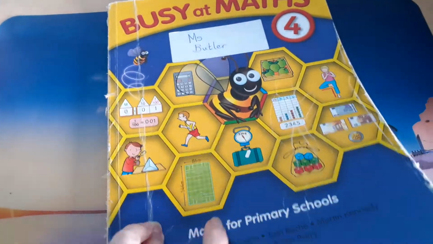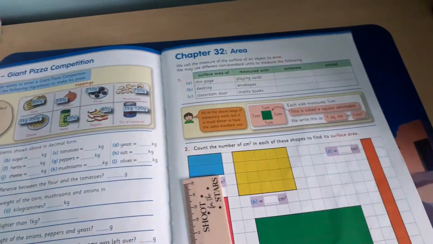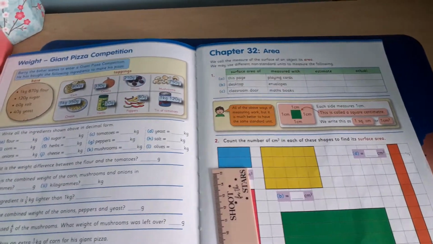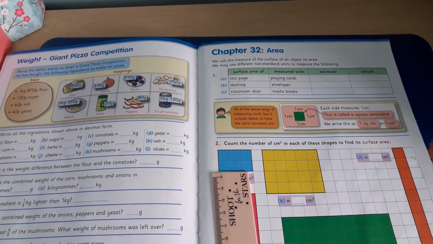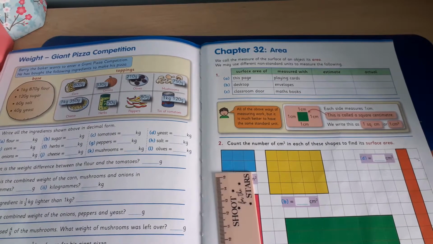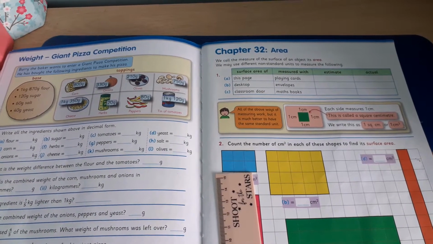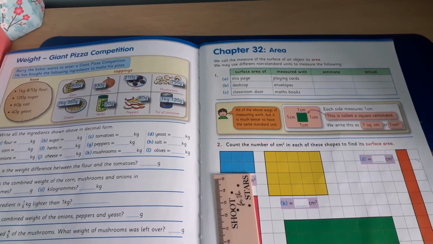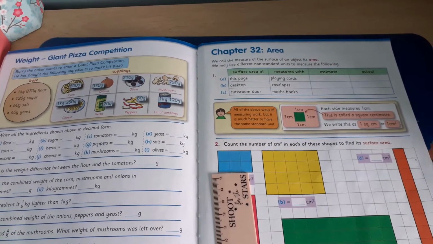So we're going on to chapter 32, which is on page 159. At the top of the page in question 1, it says, we call the measure of the surface of an object its area. We can use different non-standard units to measure the following. So if you want to do some of these at home, you can.